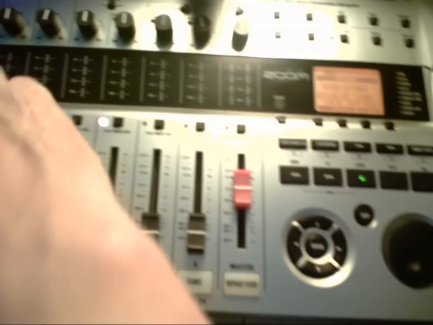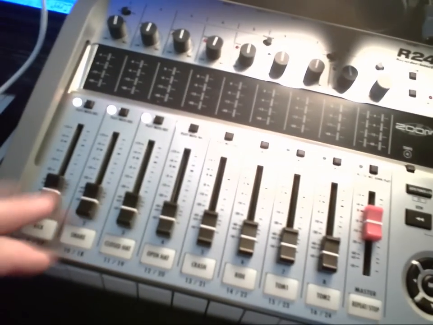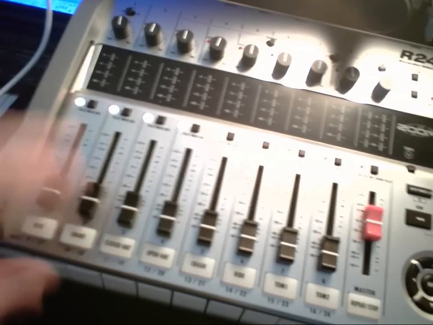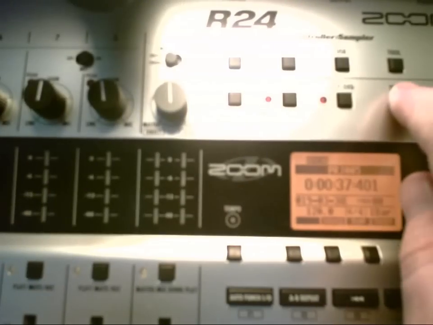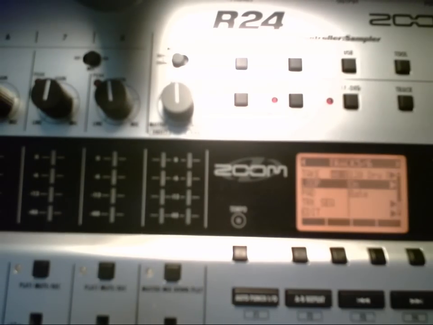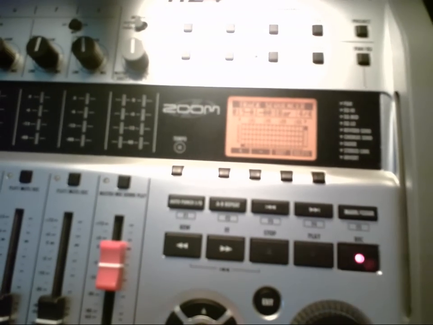Okay, so let's say I want this first track to play for 2 measures, and then this one for 2 measures, and this one for 2 measures. Okay, how do I do that? Well, you go into track again, and then you select track sequencer. Then you go into that, enter. That's it. Now you put the record to record.